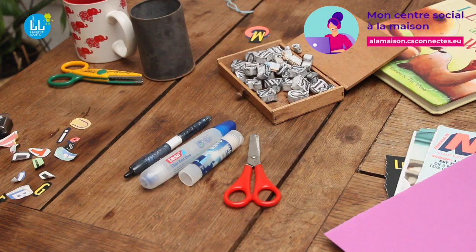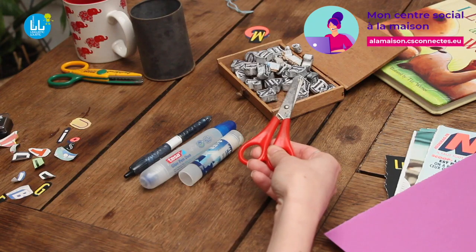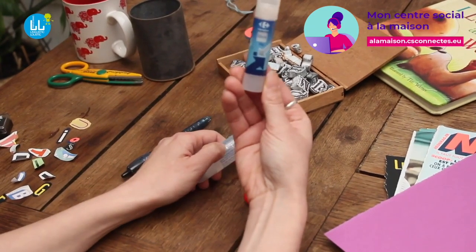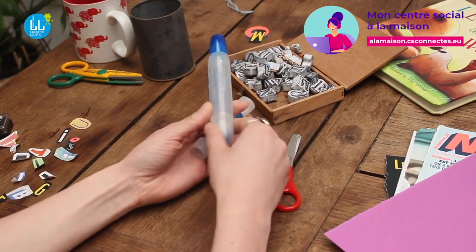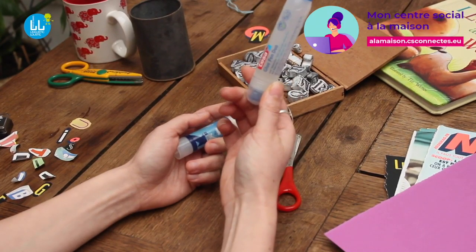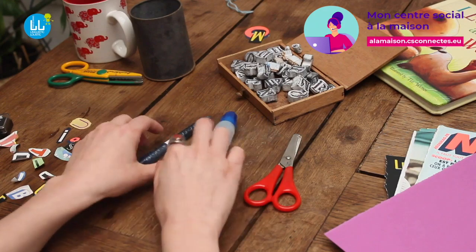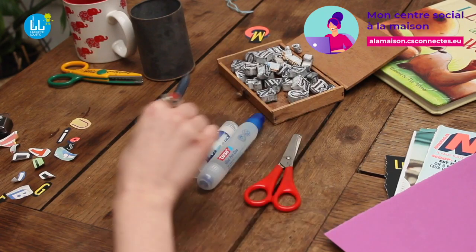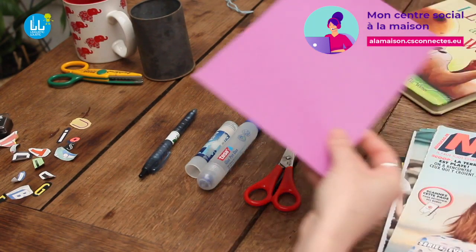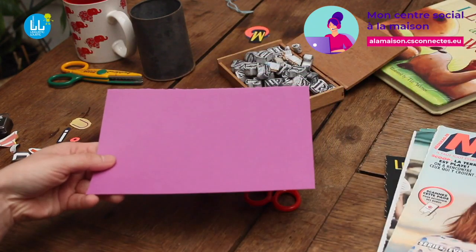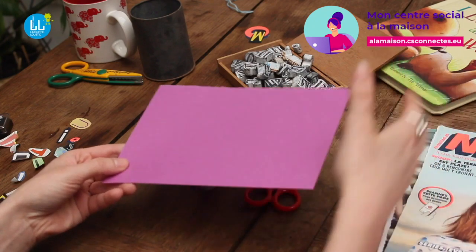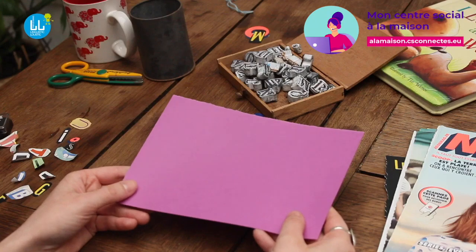It's up to you. To do so, you will need a pair of scissors, some glue. It can be a glue stick. I rather like using a glue stick, but you can also use liquid glue like this. You will also need a black pen at some point. A piece of paper. It can be bigger or smaller. It's up to you again, depending on how big you want your greeting cards to be.